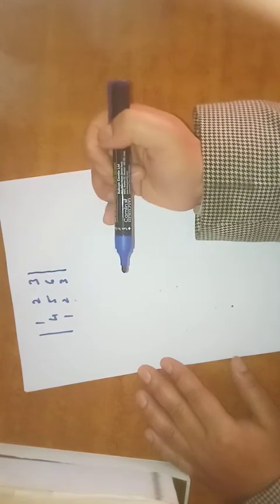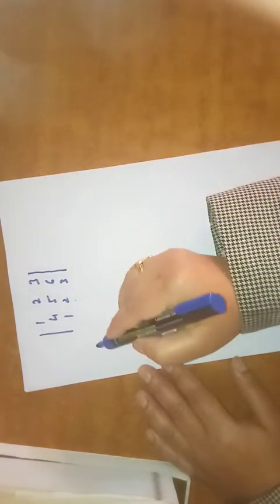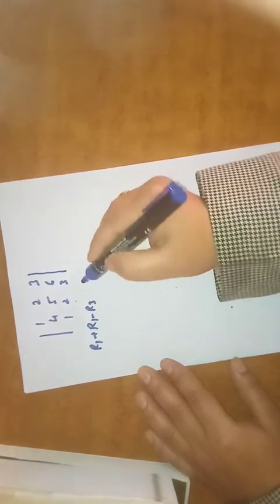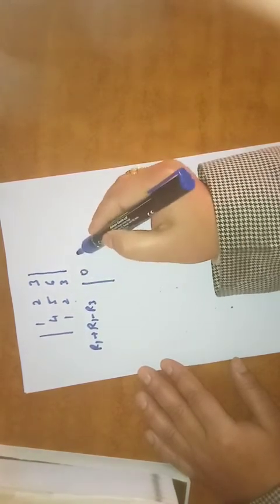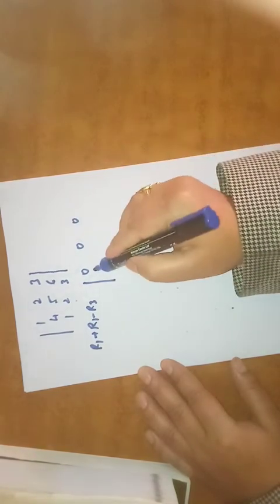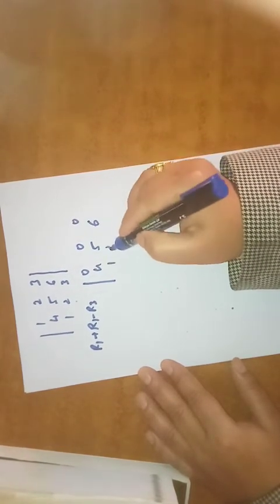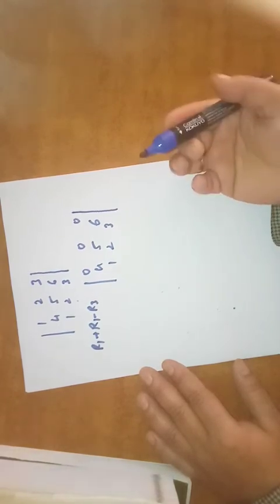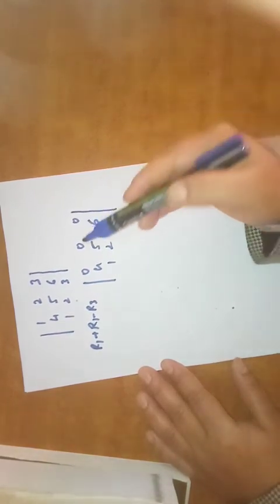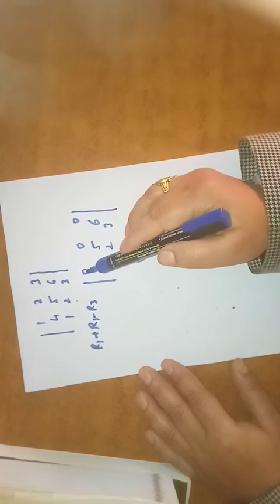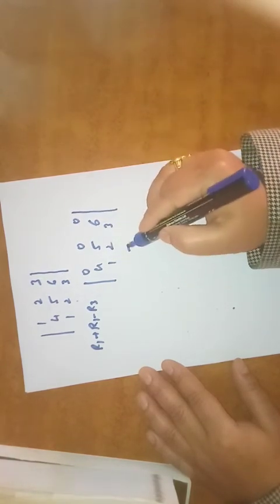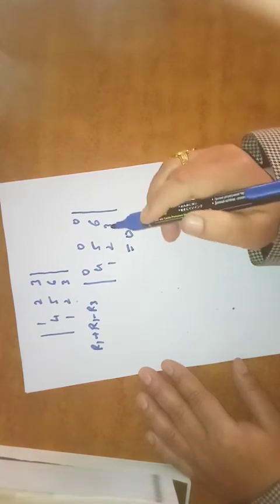Suppose we apply the operation R1 changes to R1 minus R3; it becomes 1 minus 1, 0, 3, 0, 4 5 6, 1 2 3. If you expand along any row or column, the value of the determinant will become 0. If you expand along the first row, the minor of 0 will be 0, and the others also become 0, so the value of the determinant will be 0.